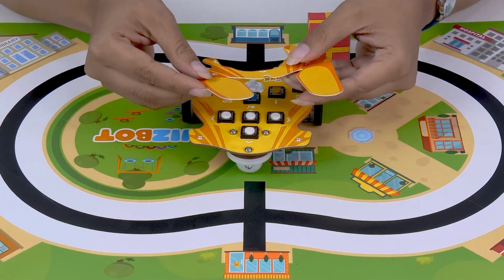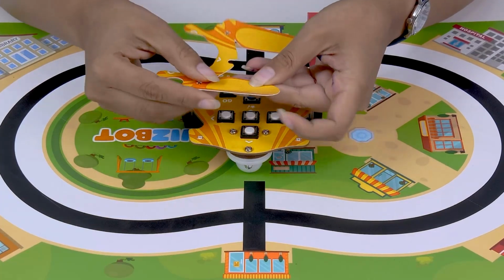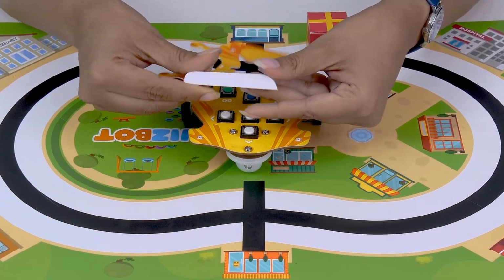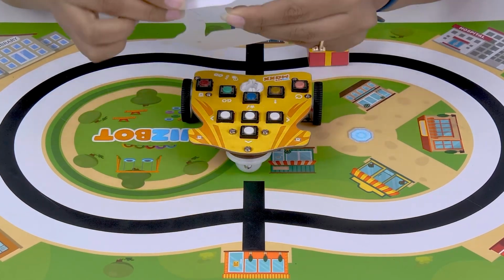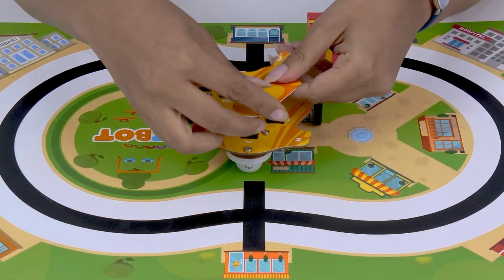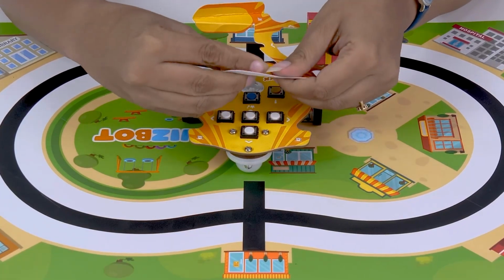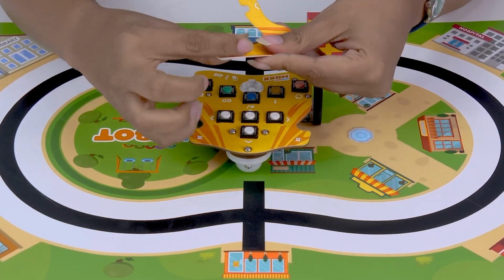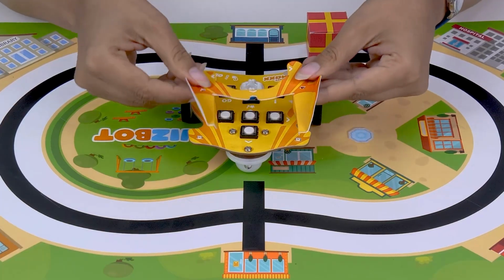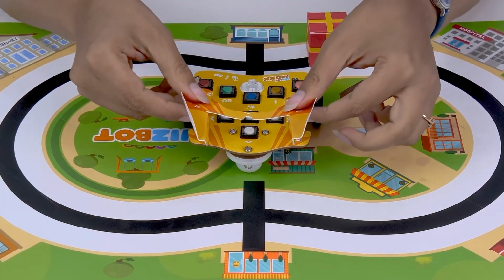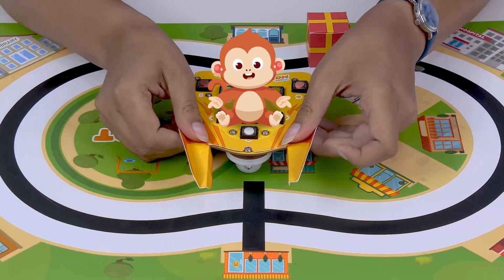Start by gently folding the claw along the crease lines. Now similarly do the other side. Now your claw is ready to be attached. So make sure you align it with these LED holes over here.